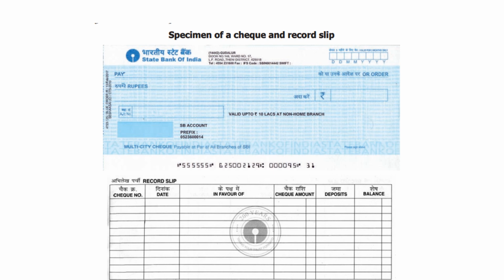Here you have to enter the check number, the first check number, the date, in favor of whom you are giving, and the amount. For the next check, you have to write here. This is for future reference, you have to maintain this. So this is the actual checkbook. So this is all about source documents. So thank you so much.